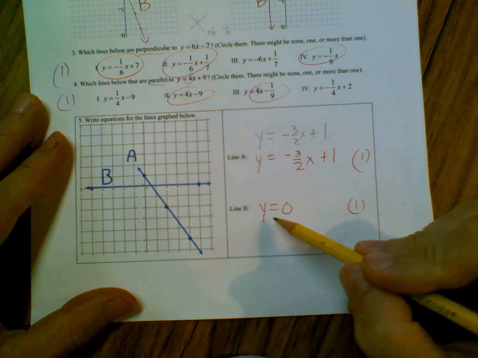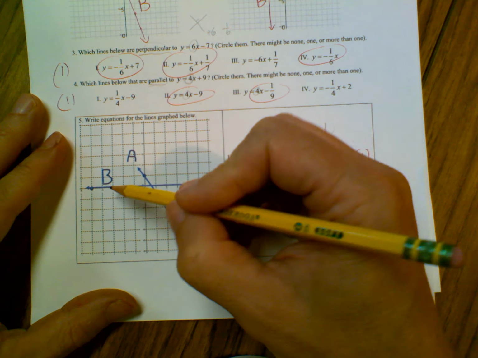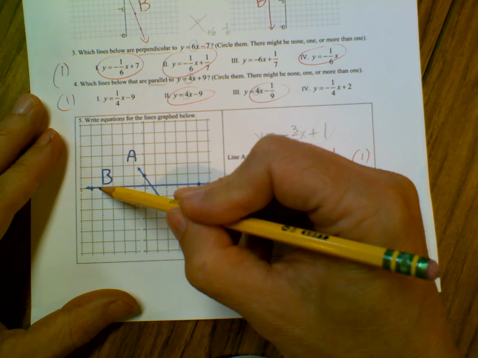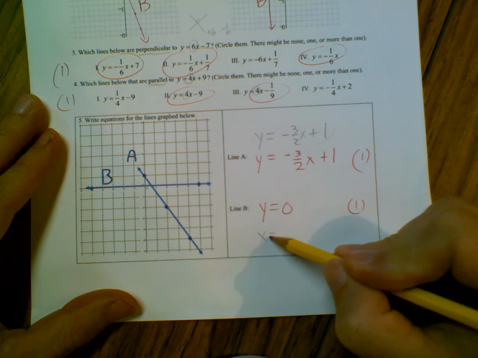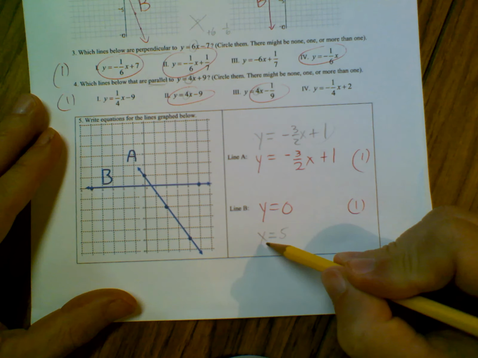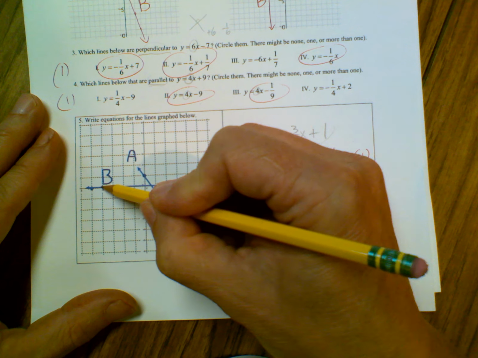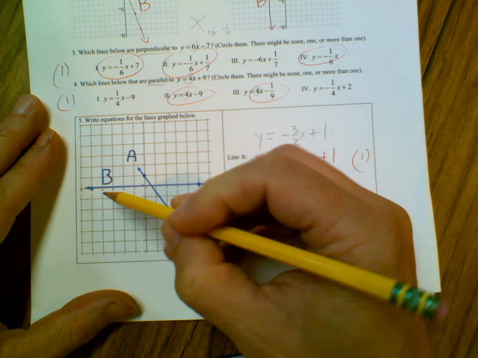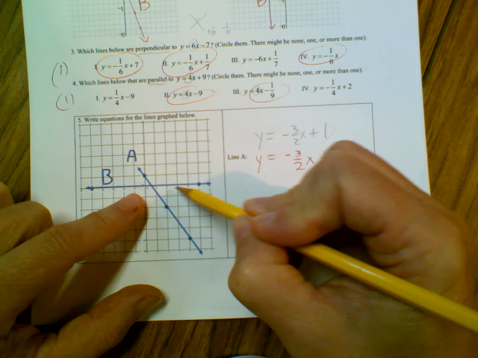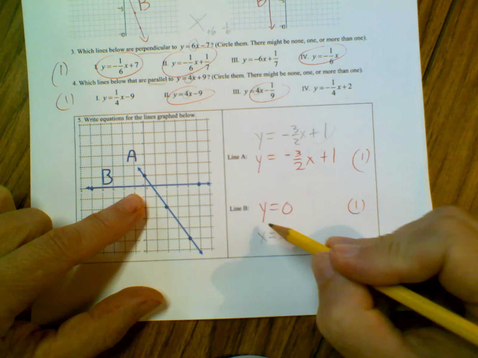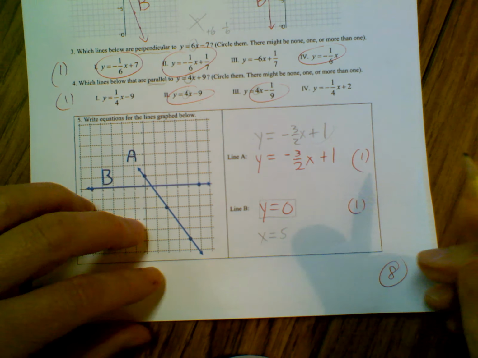And then this equation is y equals 0, okay? This line goes through lots of different x coordinates, negative 5, negative 4, negative 3, negative 2, negative 1, and so on. It can't possibly be x equals something because it goes through x equals lots of things. Okay, but every single one of these points has a y coordinate of 0. Every single point on this line has a y value of 0. That's why the equation is y equals 0.